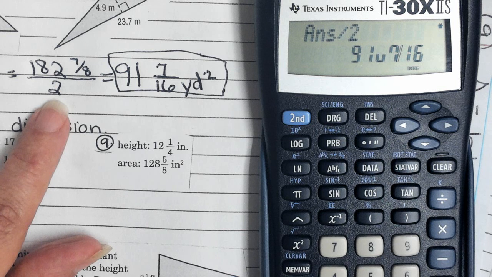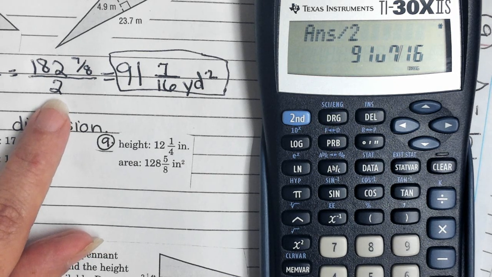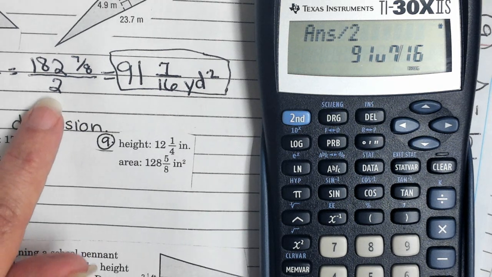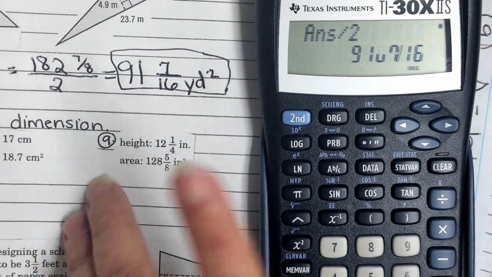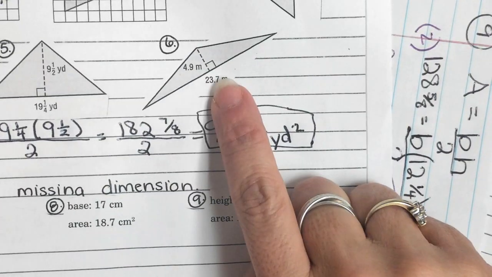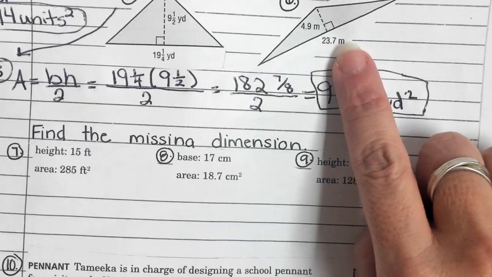I don't know. I'm not sure. It could be the equals key. I will say on some calculators, if you don't hit the equals between steps, you might get the wrong answer. So just always key it twice. That's my philosophy, especially if it's a fraction. It's a lot of buttons. Okay, now, I'm going to skip that one, number 6, and do it later in the video.